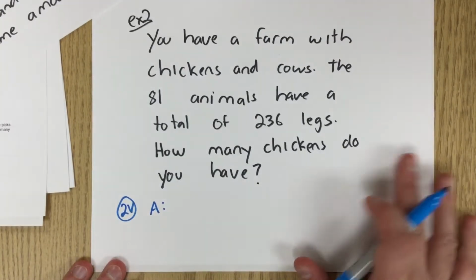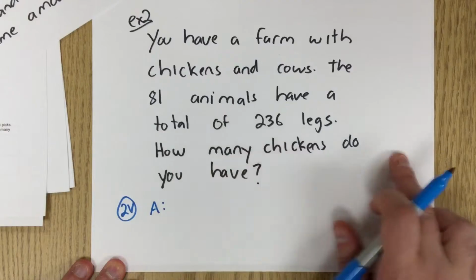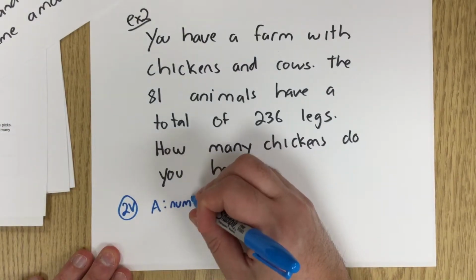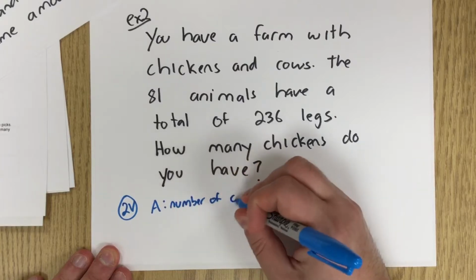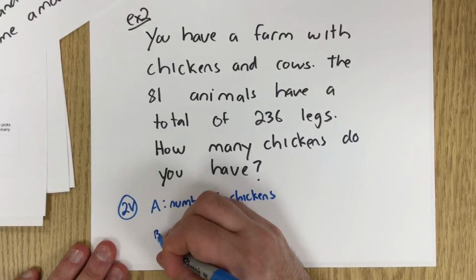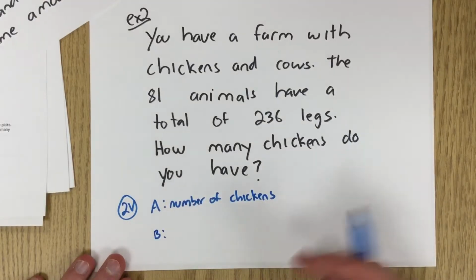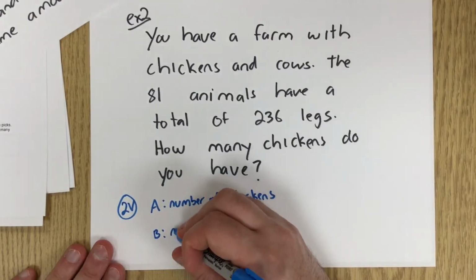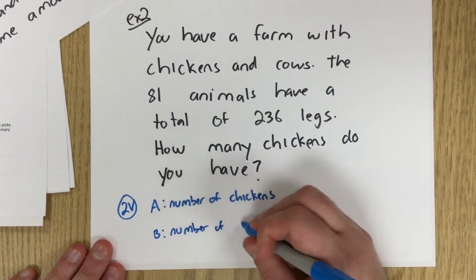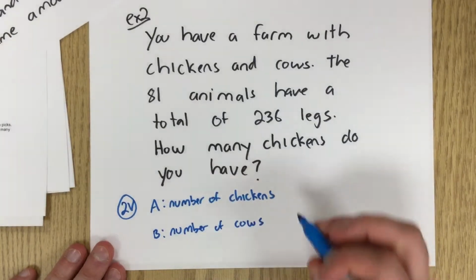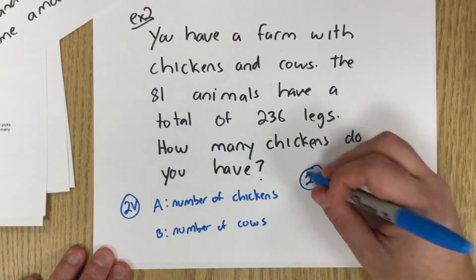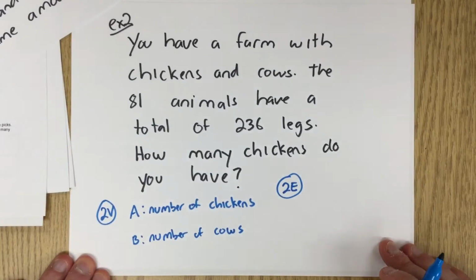And one clue, as usual, is looking at the question. How many chickens do you have? Okay. So A is going to be number of chickens. And B, we need another variable, and probably a good one would be number of cows. So we have to come up with our 2 variables.